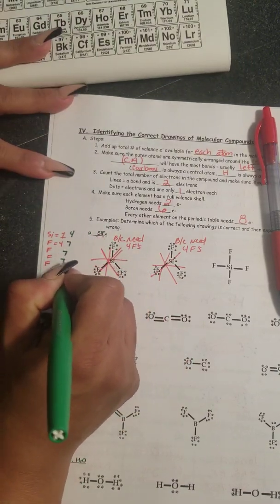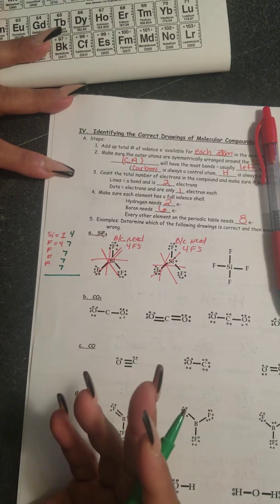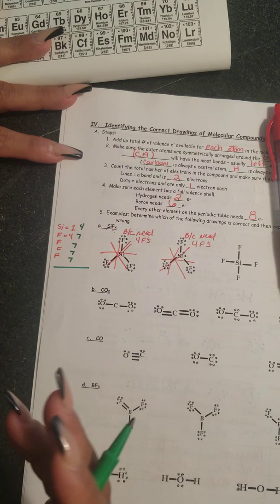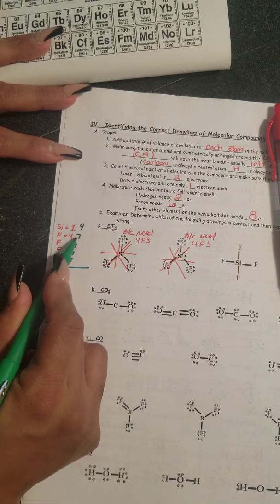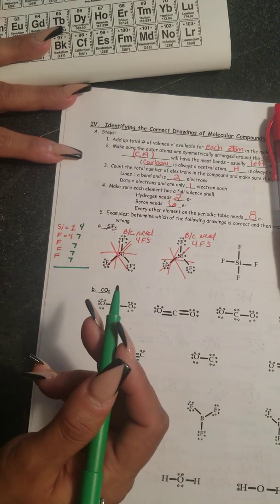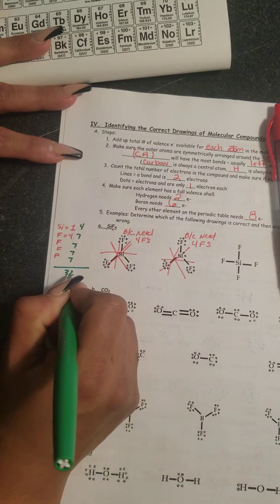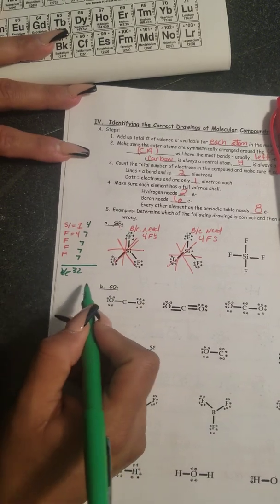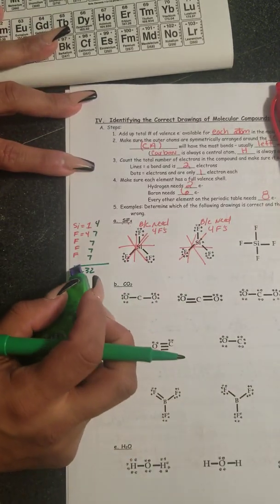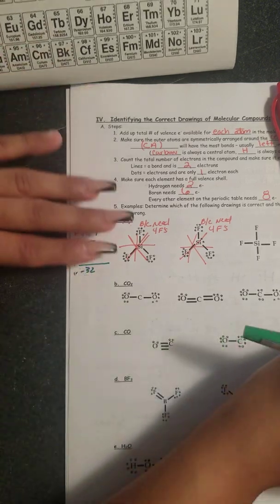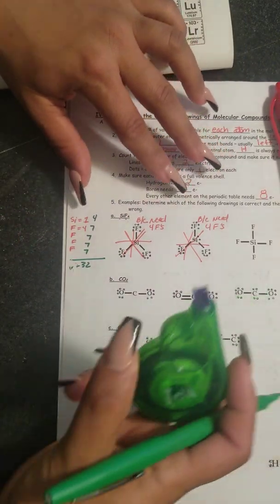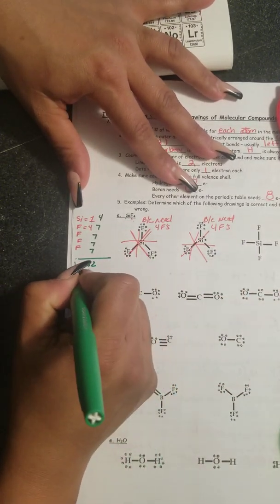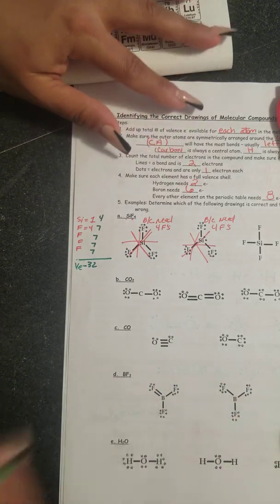7, 7, 7, 7. We need to add them all up, so that way we can figure out how many valence electrons total I have in this bond. So 5, 10, 15, 20, 22, 24, 26, 28, 29, 30, 31, 32. So there's 32 valence electrons total when this bonding is going to occur between 1 silicon atom and 4 fluorine atoms. So I just want to write valence electrons, 32.